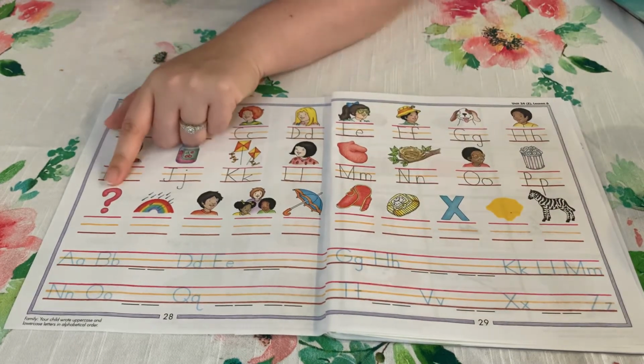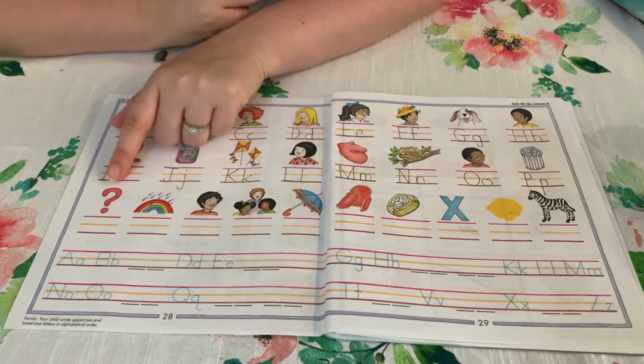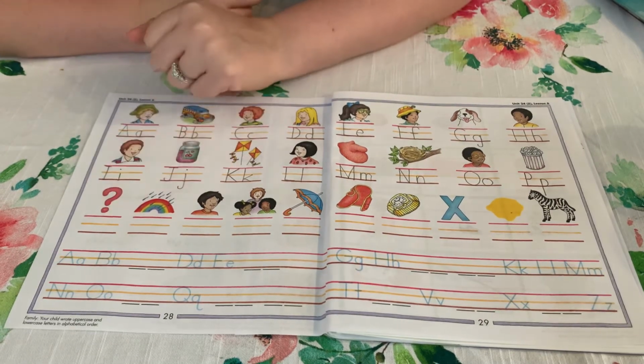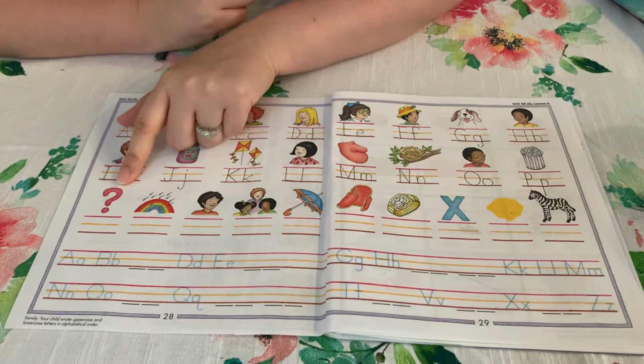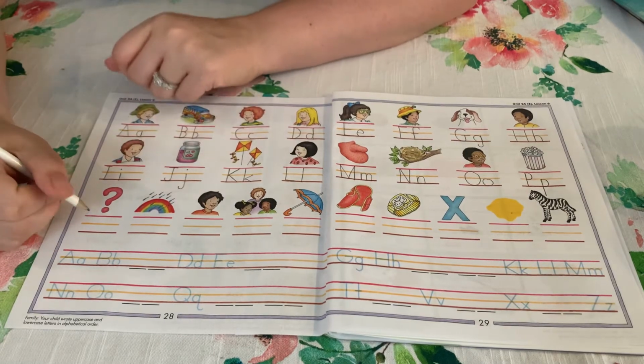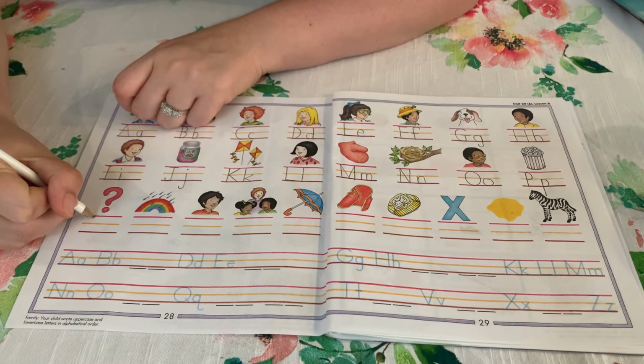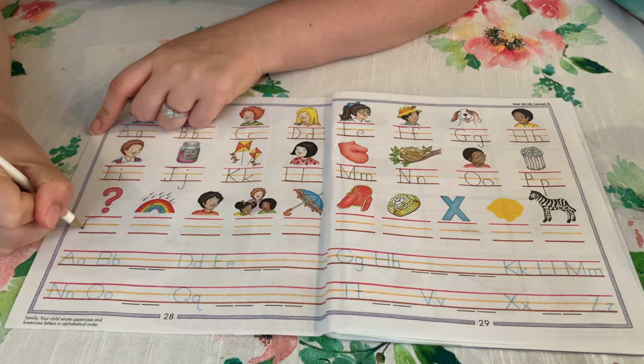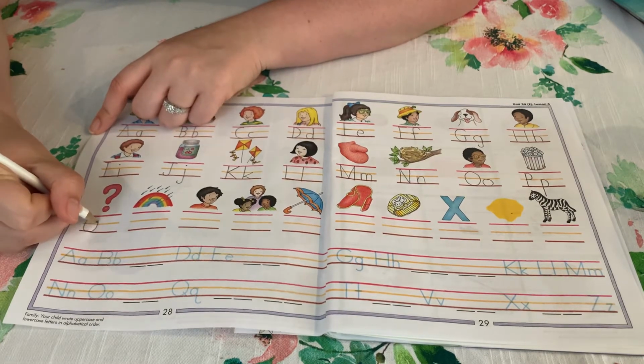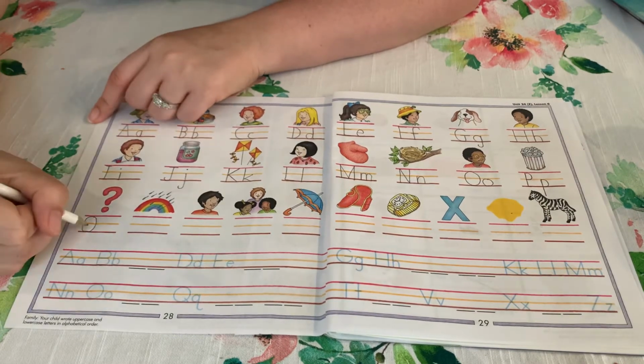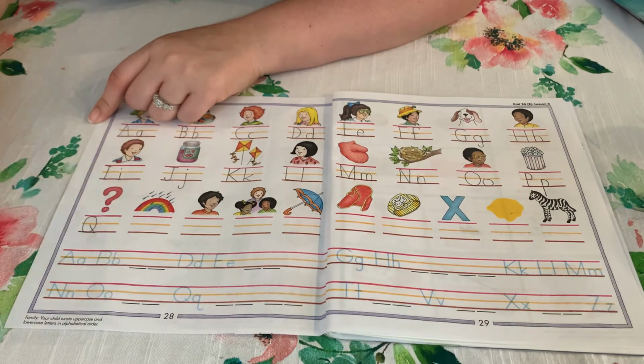And let's go to the next row. After P comes Q. Q says qu, like in question. Let's make a Q, which we start with a magic C, turn and close it so it looks like an O, and then we're gonna kick out a line.